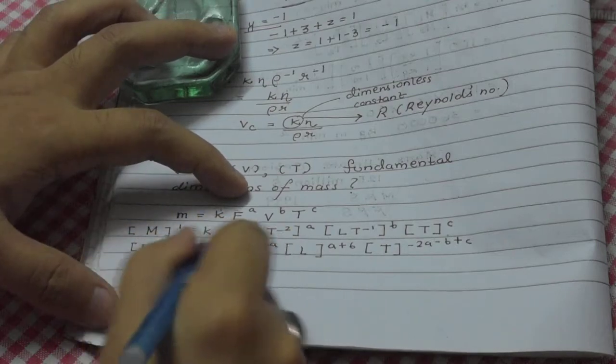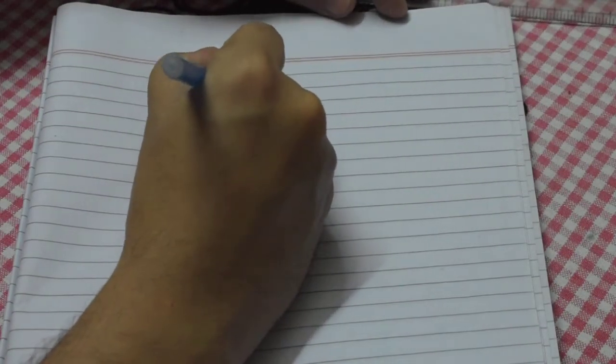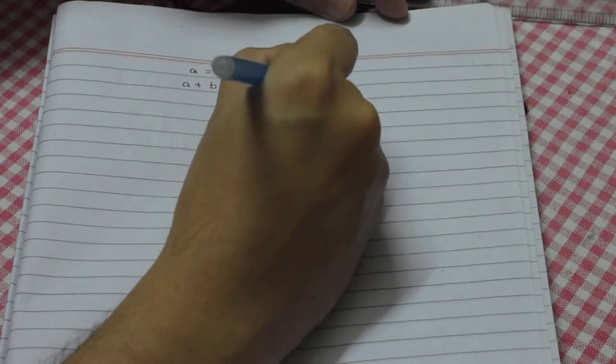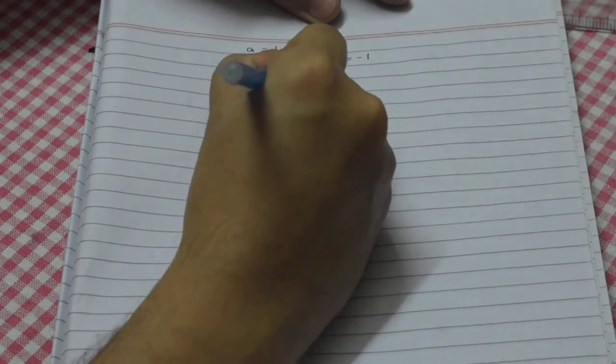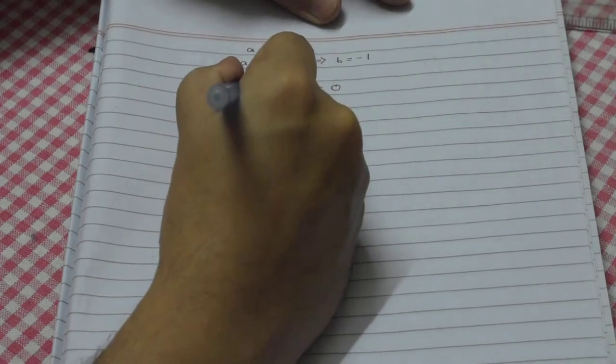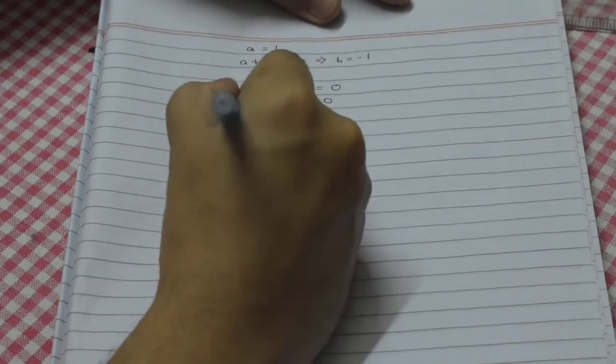So on comparing both the sides, you can easily see that a turns out to be equal to 1. Then a plus b is 0, and since a is 1, that means b is equal to minus 1. And then there's another equation, minus 2a minus b plus c, that is again equal to 0. a is 1, so minus 2, b is minus 1, so plus 1, plus c equal to 0.